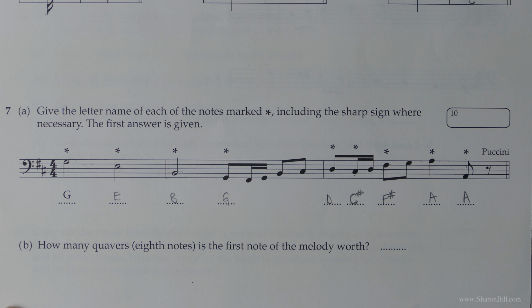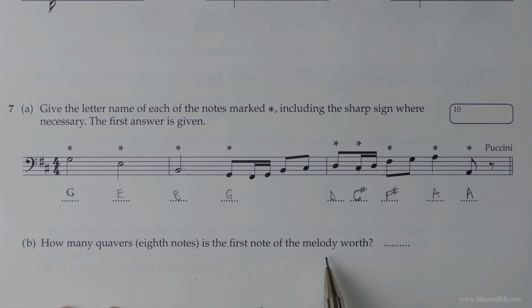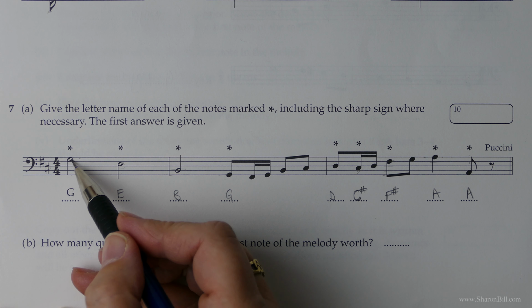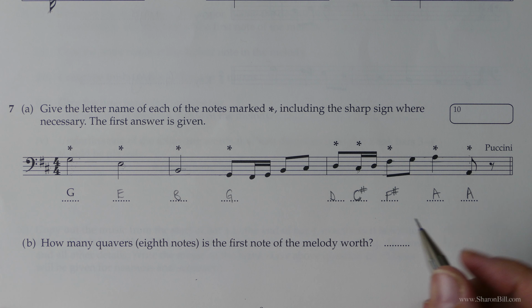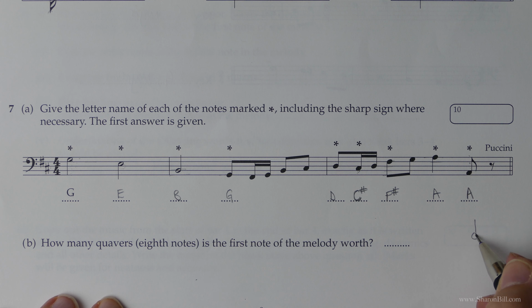Last part of this question is, how many quavers or 8th notes is the first note of the melody worth? So we got this note here, which is a 2 beat minim or half note, and so we can just visualise how that breaks down. A 2 beat note breaks down into 2 1 beat notes.